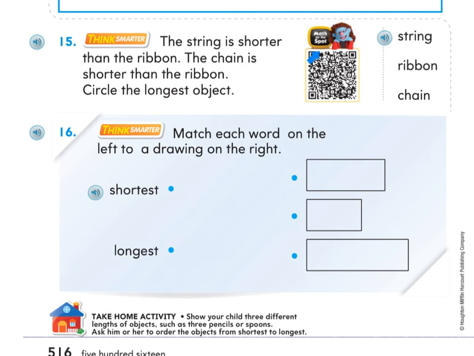Ooh, and there is a Math on the Spot video. So if you have a device that can read QR codes, you could scan this and that little video could help you out.